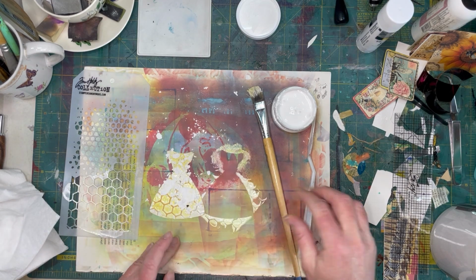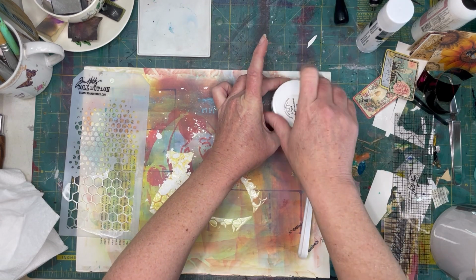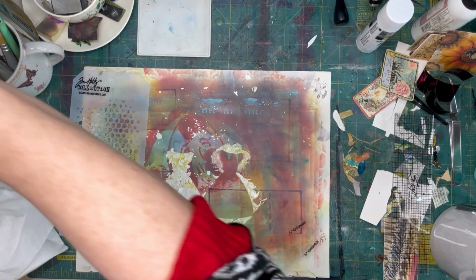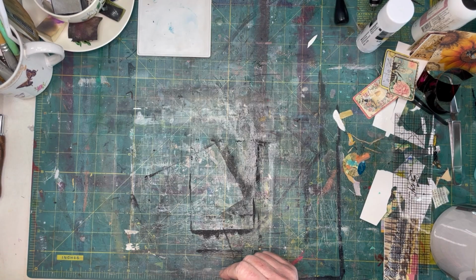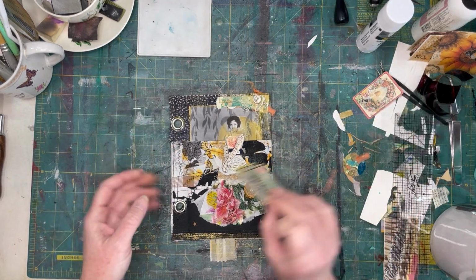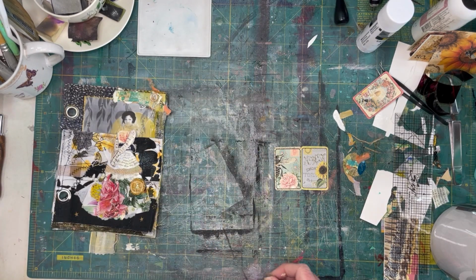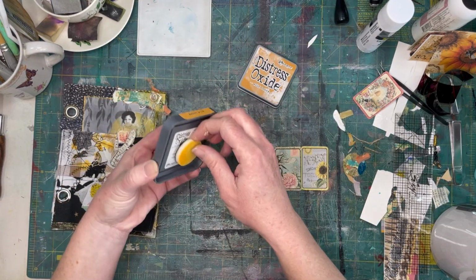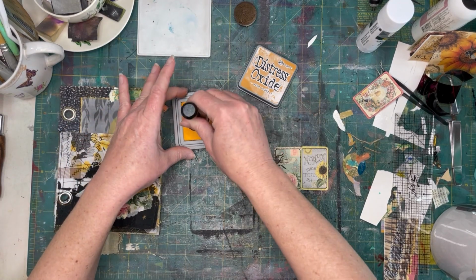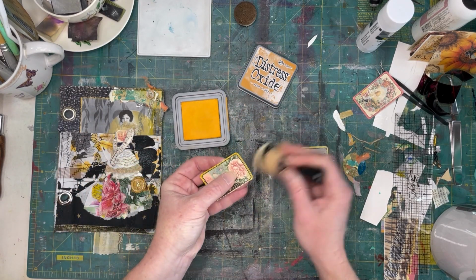And now we're going to set this off to the side to dry while we work on the other elements here a little bit, so we can get this page finished up. Pull this over here for a second. So those two little journaling cards, let's do those guys really quick up here. Let's ink them. I'm going to use the Wild Honey again because I like it. And I think it's going to bring a nice little pop of color and bring everything together a little.